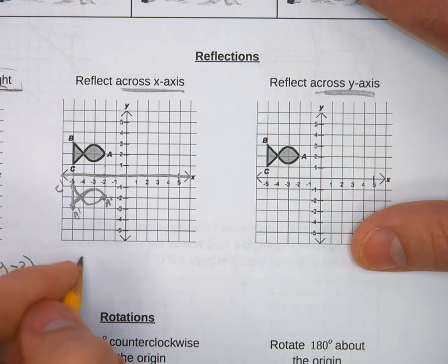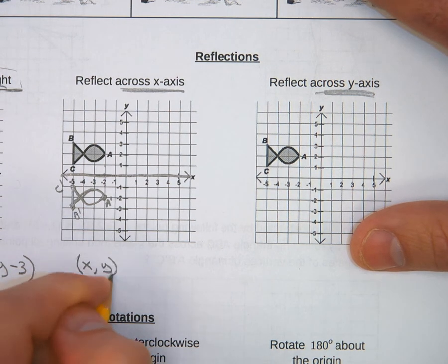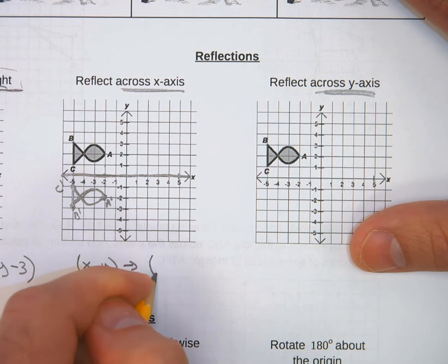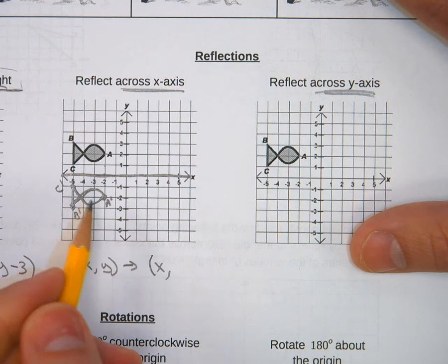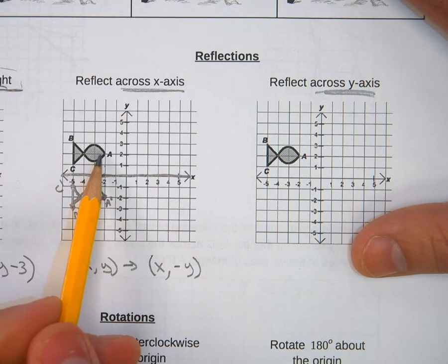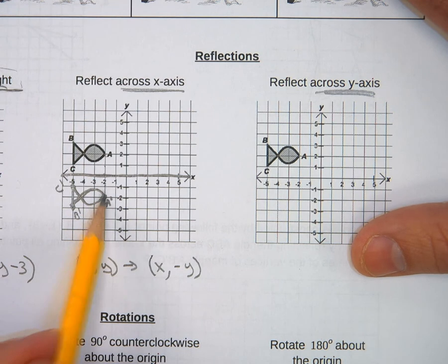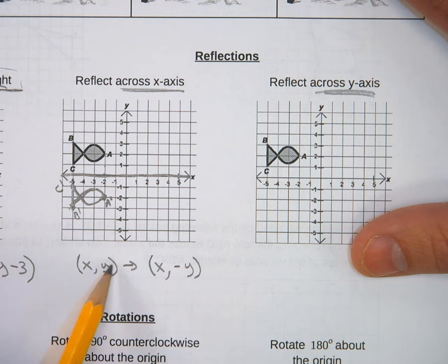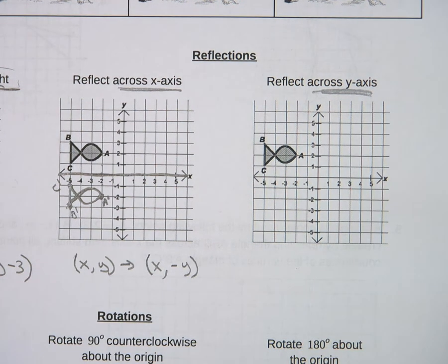And so what happens there is we take all of our x, y coordinates, and if you notice, we didn't move left or right at all. The x coordinate stays the same. What happens is we get the opposite of our y coordinate. So instead of being up 2, now I'm down 2. Instead of being up 3, now I'm down 3. So it just changes the y coordinate when you reflect across the x-axis.